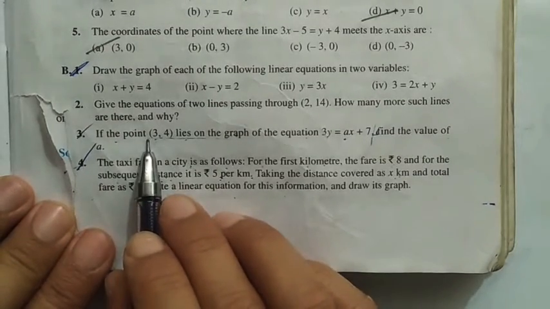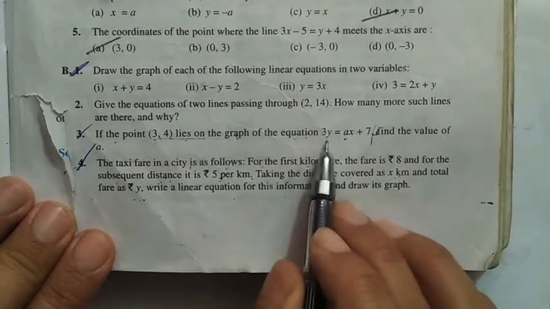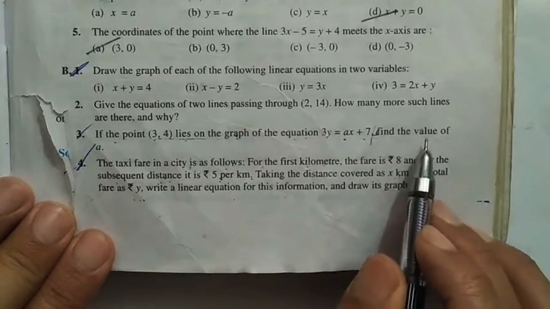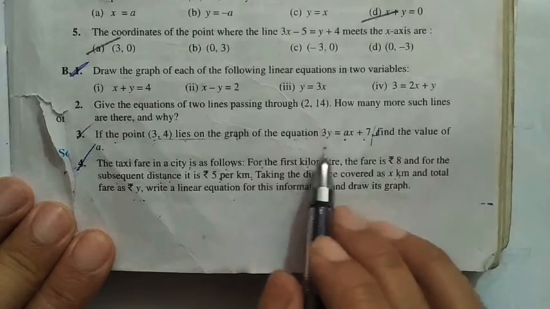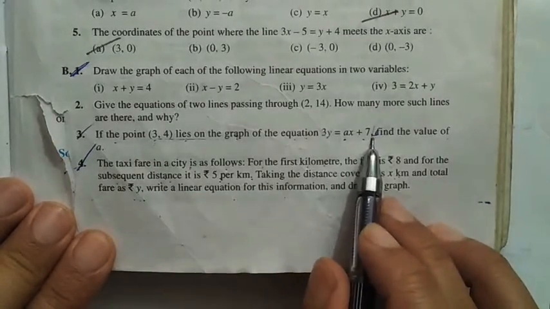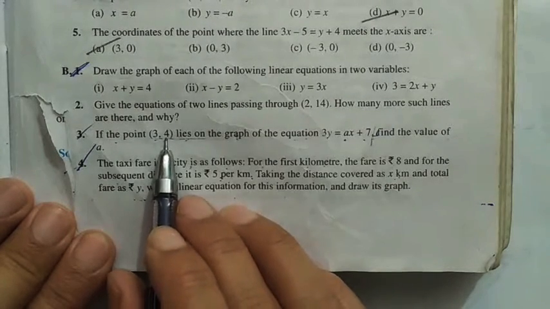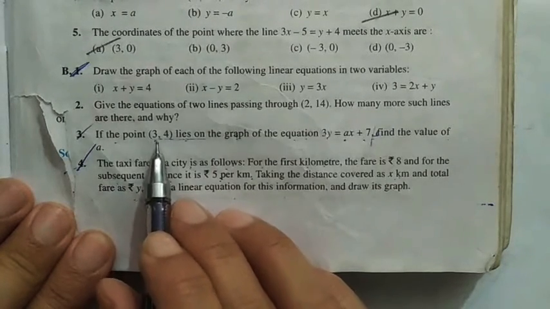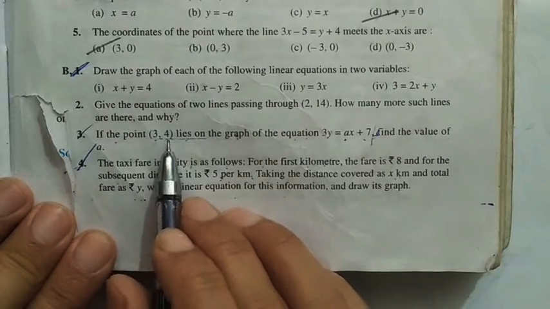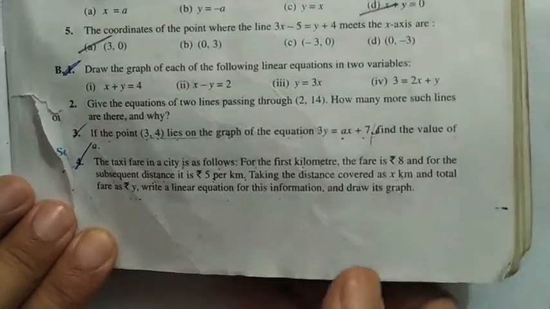Question number 3: if the point (3, 4) lies on the graph of the equation 3y = ax + 7, find the value of a. We have to find the value of a, and it is given that (3, 4) lies on this equation, which means the first one will be x and this will be y. So we put the value of x as 3 and y as 4 into the equation and we get a.